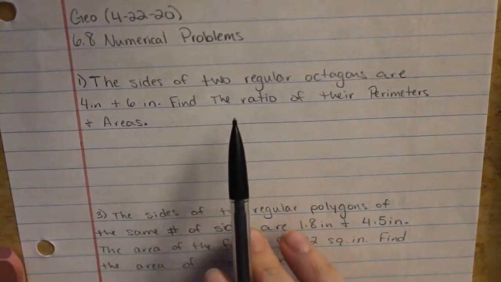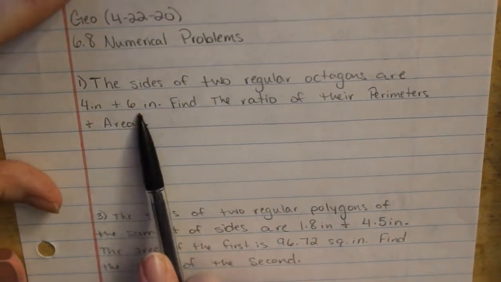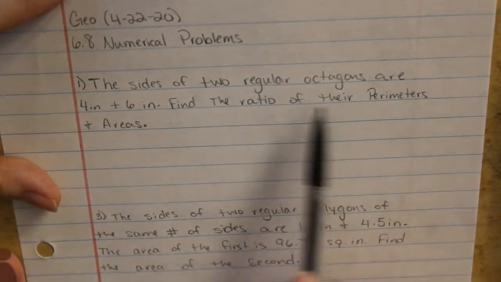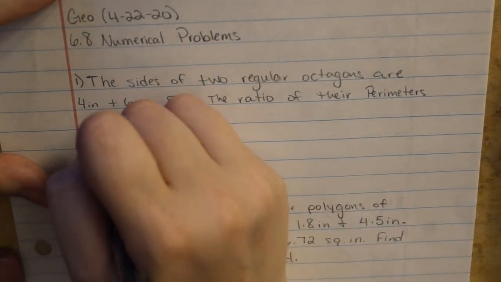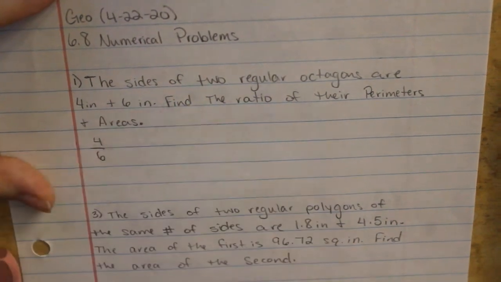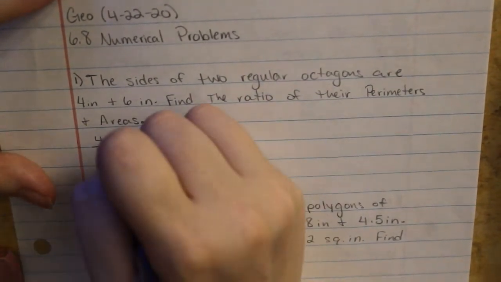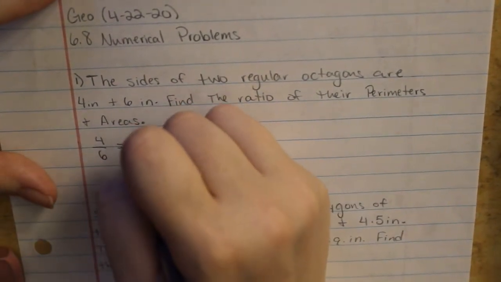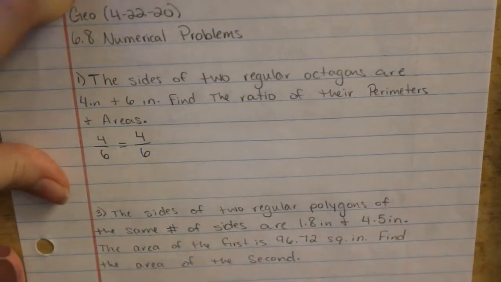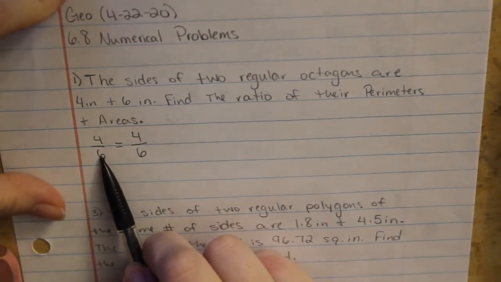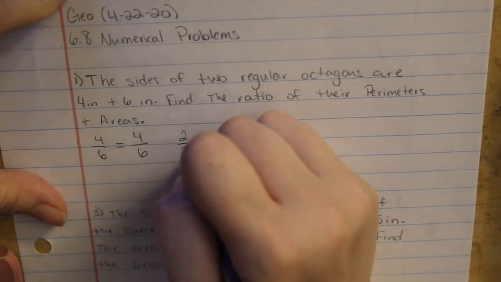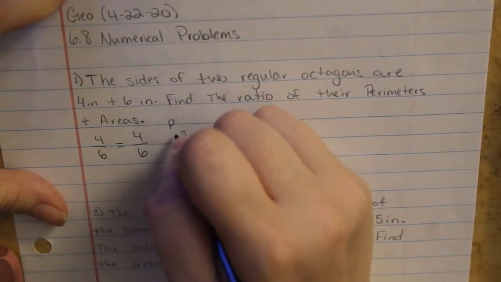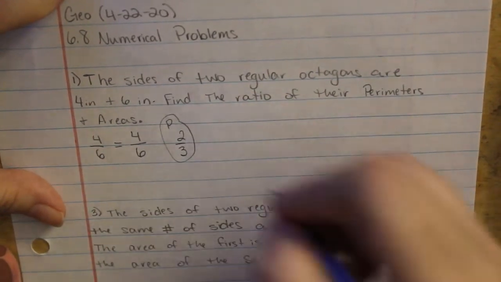The sides of two regular octagons are 4 and 6 inches. Find the ratio of their perimeters and areas. With this, we first need to set up the ratio of their sides. Pretty simple. The ratio of their perimeters is equal to the ratio of their sides. Now there's one thing here: 4 over 6 is not simplified, so we have to simplify that to 2 over 3. So the ratio of the perimeters is 2 over 3.